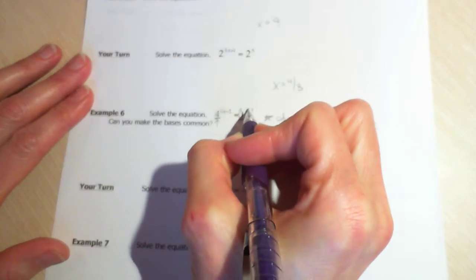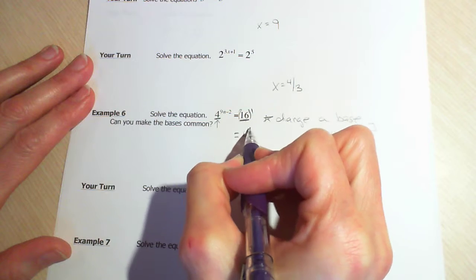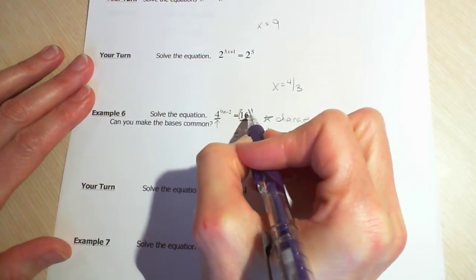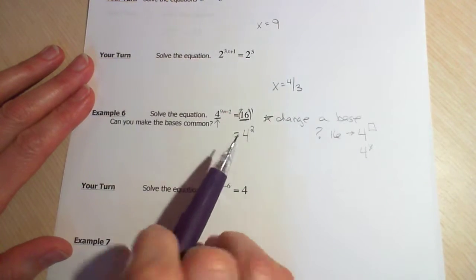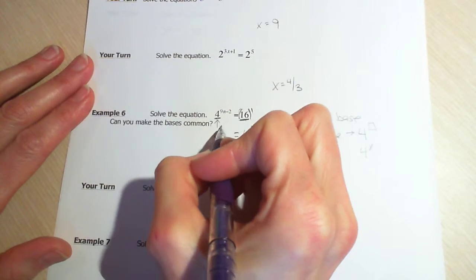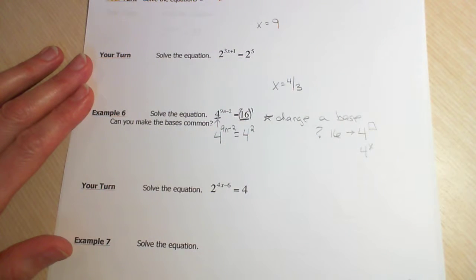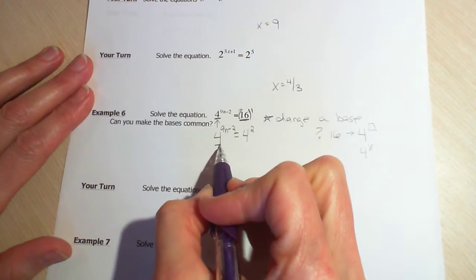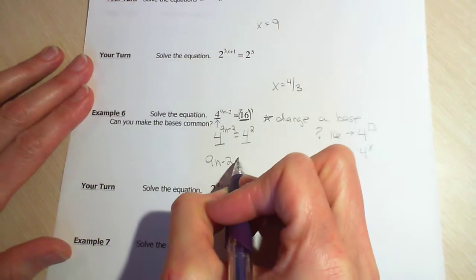So what I'm going to do here is, on the right side, instead of 16, I'm going to write it as 4 to the second power. So I'm rewriting 16 as 4 squared. Those are equivalent. Left side, I'm going to keep everything identical. So when we don't have common bases, we see if we can make common bases. So base 4, I'm good to go.